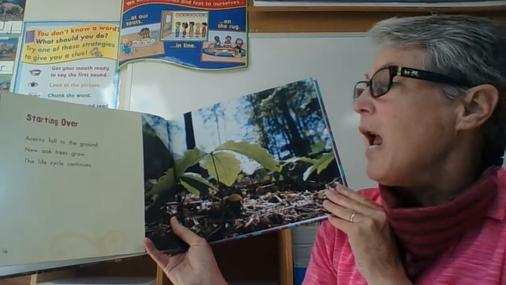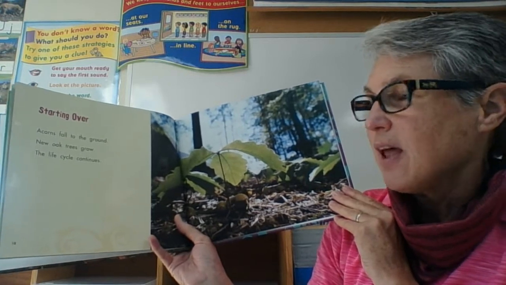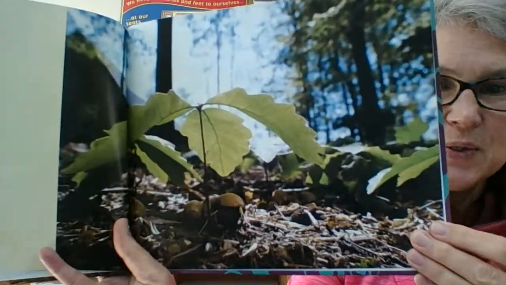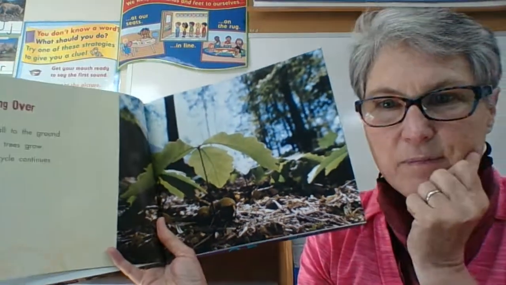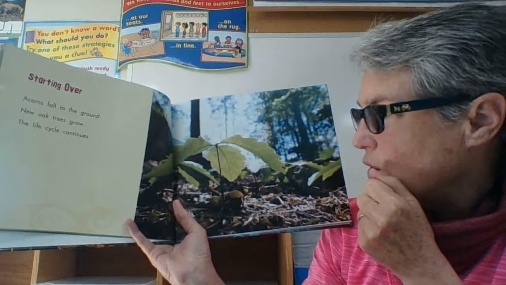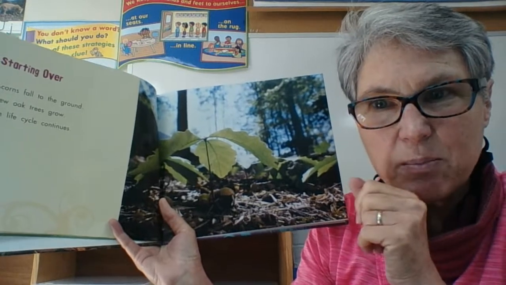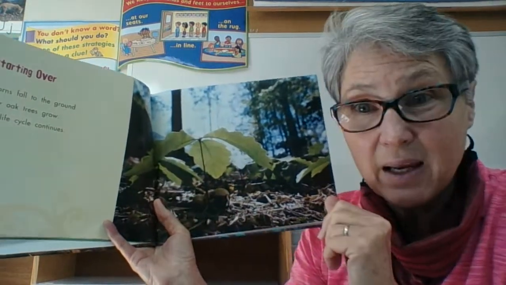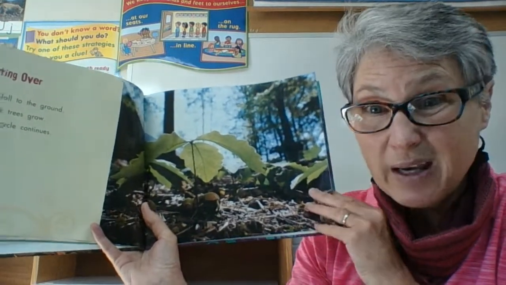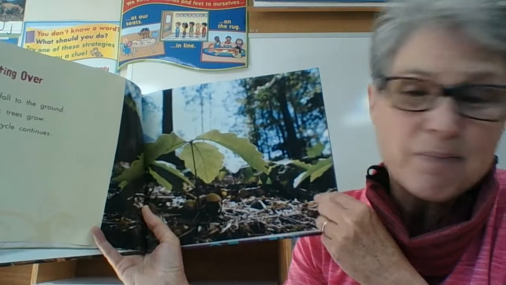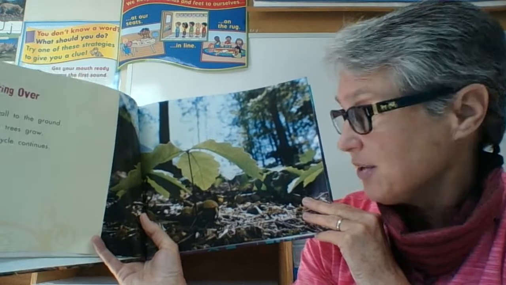Starting over. Acorns fall to the ground. New oak trees grow. The life cycle continues. Now, I think if I was to fall too close to the oak tree, wouldn't it get crowded? I think I would rather if somebody took my acorn further away so I could have more space and more sunlight to grow. So that's why some of these little acorn seedlings won't make it. So it's better for them if they get spread around.